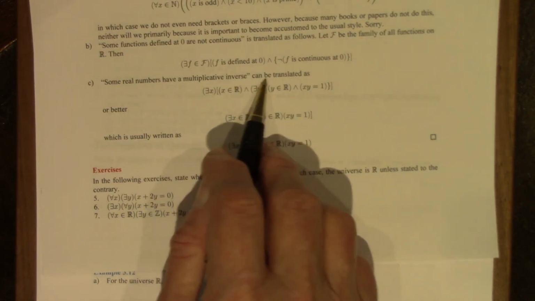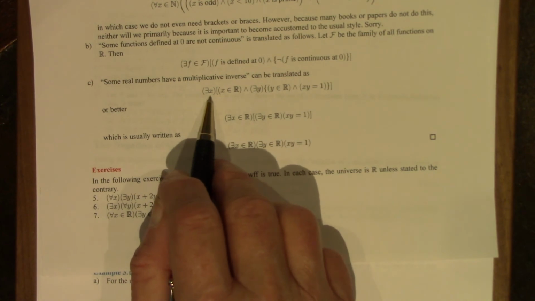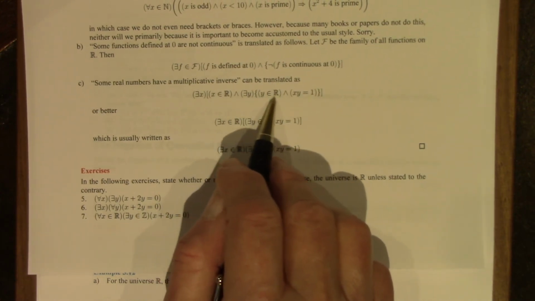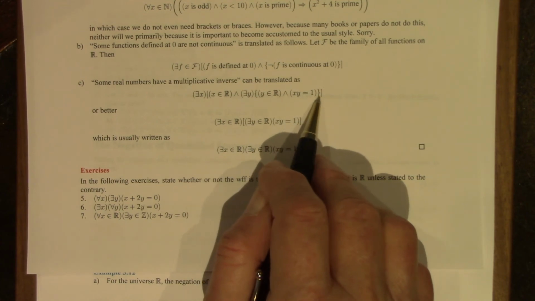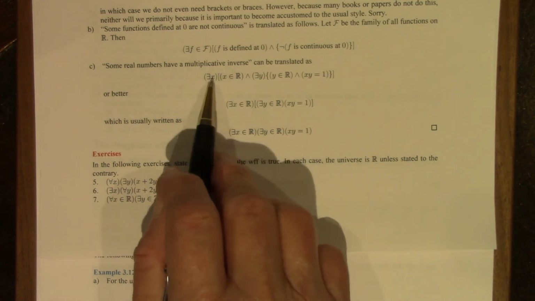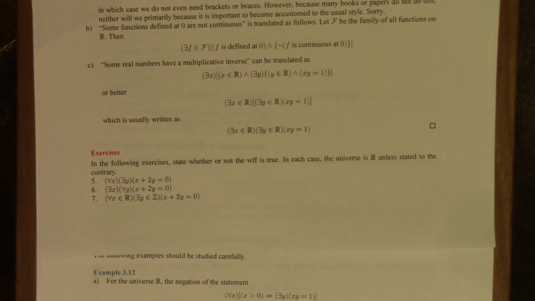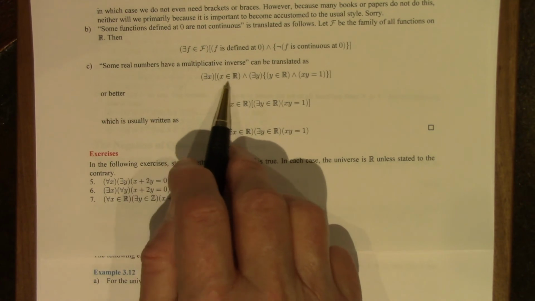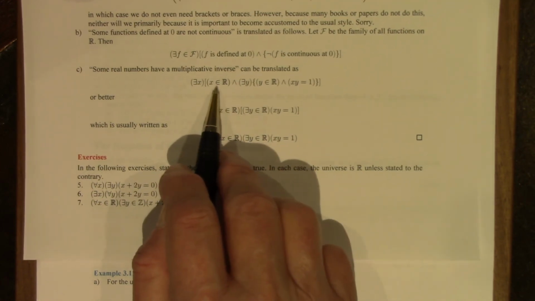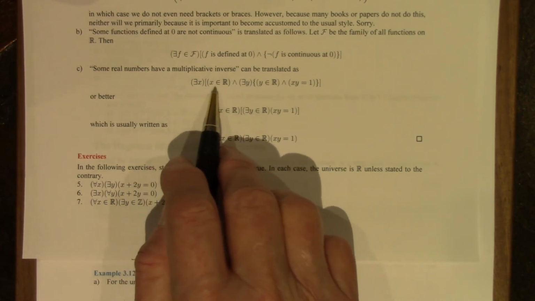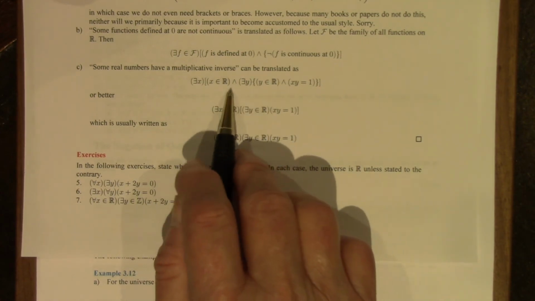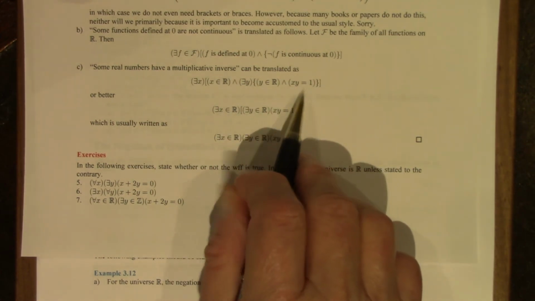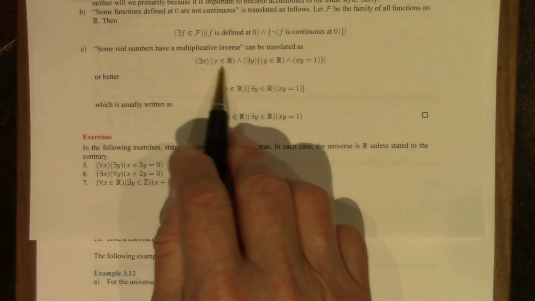Some real numbers have a multiplicative inverse. There exists an x such that x is in R, and there exists a y such that y is in R, and xy equals 1. I didn't put a universe here, so the universe would be all sets, but this constrains the elements from ranging over only the real numbers. There exists an x such that x is a real number, and there's a real number y for which xy equals 1, so y is x inverse. It would be better to clean this up.